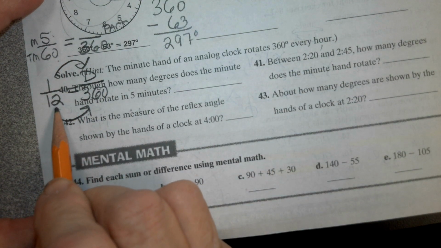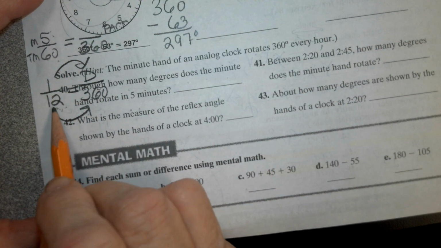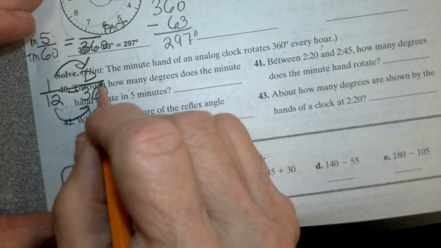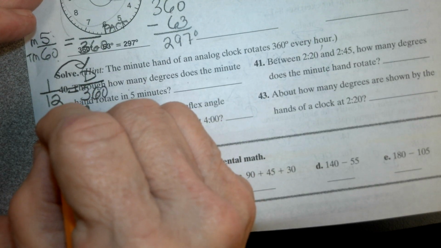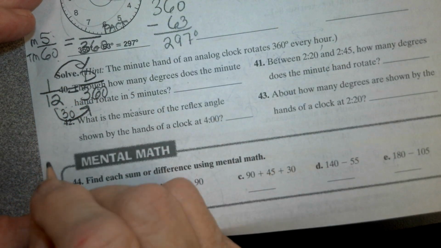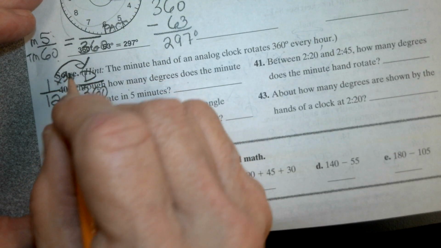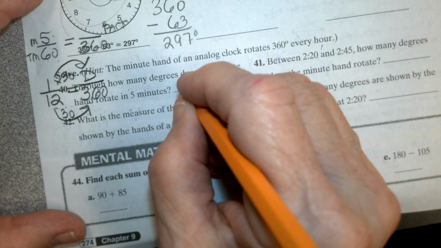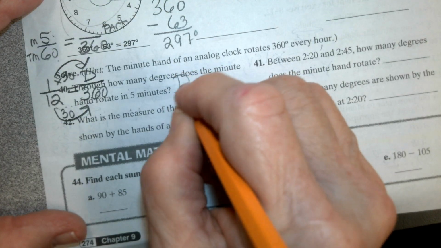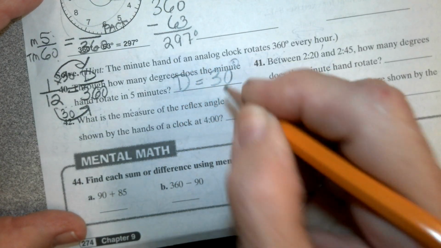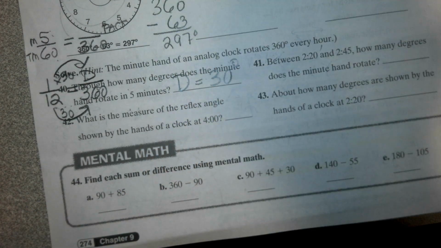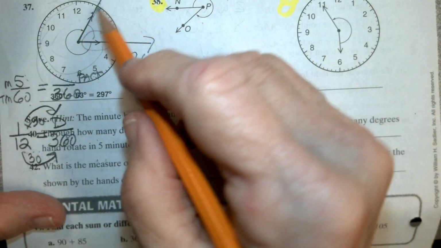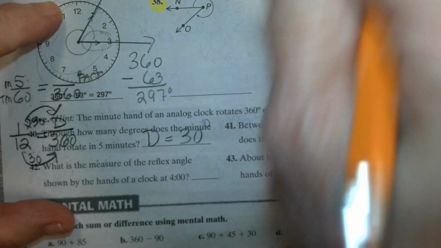Listen carefully, because you have to show me your work. 12 times what will give me 36? 3. Times 3 with an extra what? 0. So it's going to be 12 times 30 is 360. So 1 times 30 is what? 30. So my 5 minutes is 30 degrees. So it rotates 30. In fact, I can show you, isn't it 30 from 12 to 5 minutes?